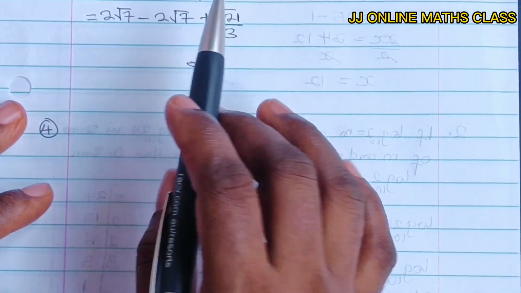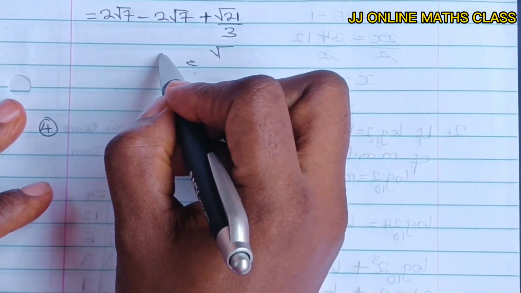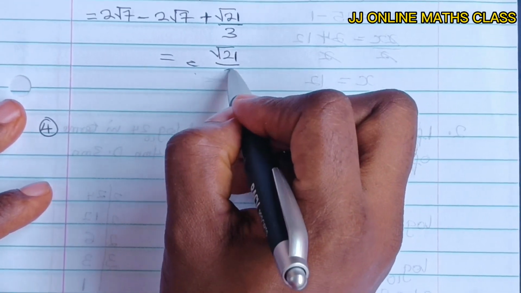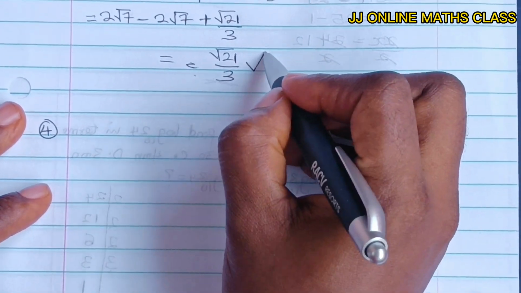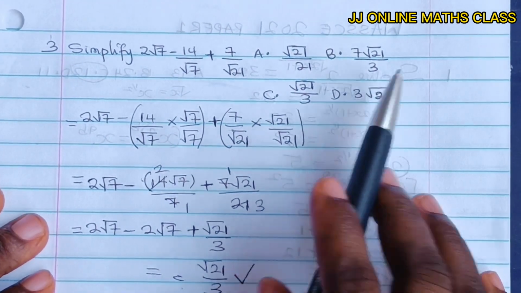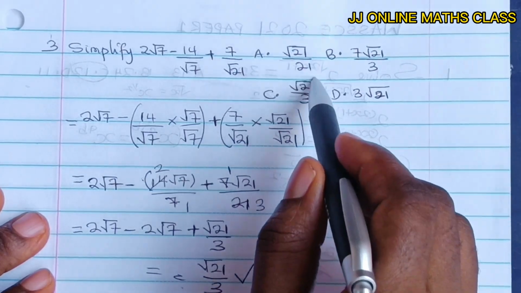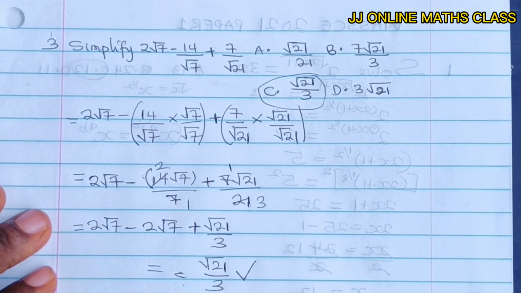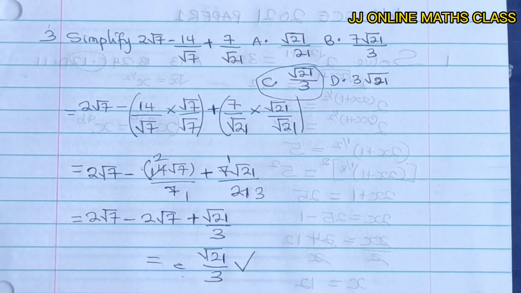So we are left with only one option, which is what? Root 21 over 3. And this is the answer. Now let's check our options. Root 21 over 3 is option C. And that is the last question.